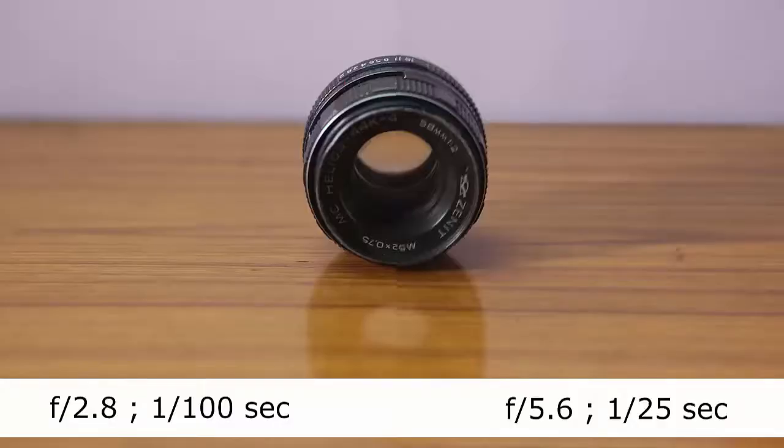So in that scenario, you'll have to slow down the shutter speed. Why? Because the light entering through the lens is now half. So you'll have to compensate for that by using a shutter speed which is one stop slower than what you're using. So if you're using 1/100 at f2.8, at f4 you will have to use 1/50 to get a similar exposure. So that is the simple math, simple calculation.